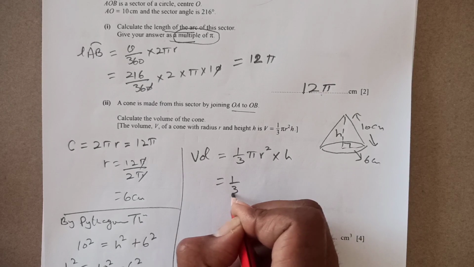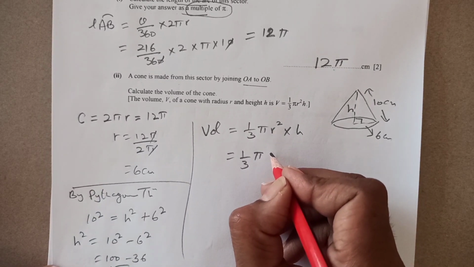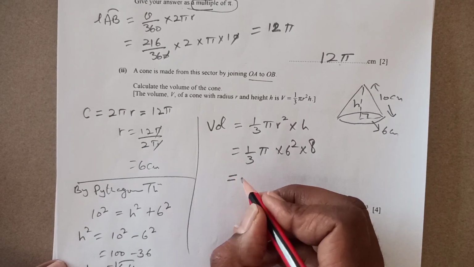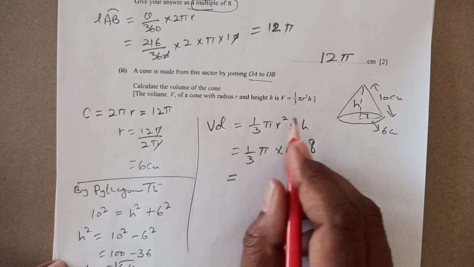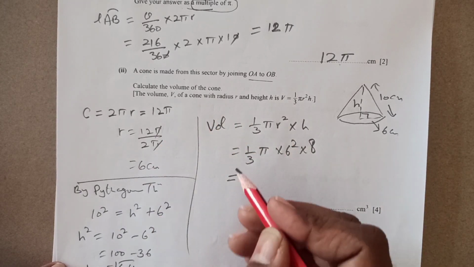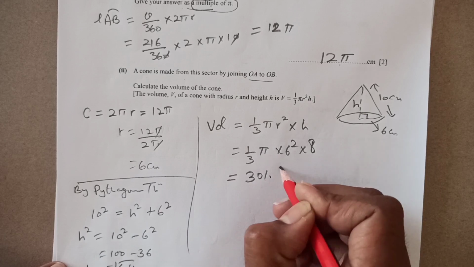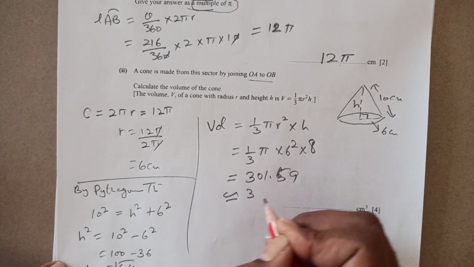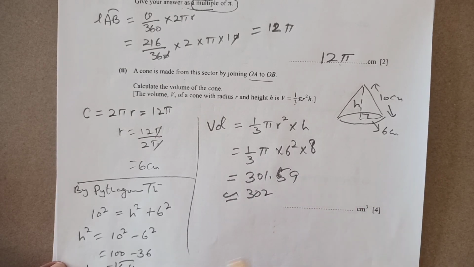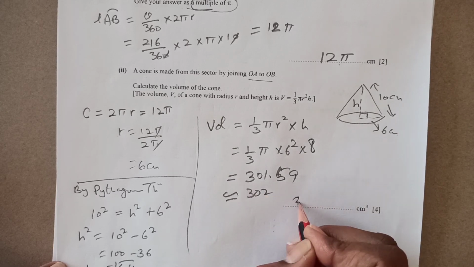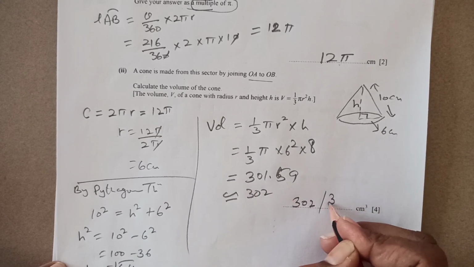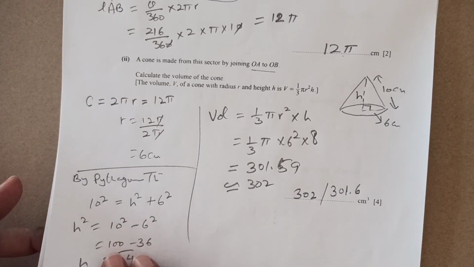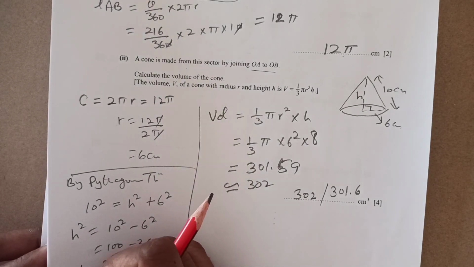1 over 3 pi, r is now 6 squared times height 8, right? So when you calculate it, now we are going to substitute the value of pi because we are not told to give your answer in terms of pi. So this comes out to be 301.6 approximately, approximately 302, or you can just write 301.6. Okay, so that's it. Number 8. Now let's see what is our next question.